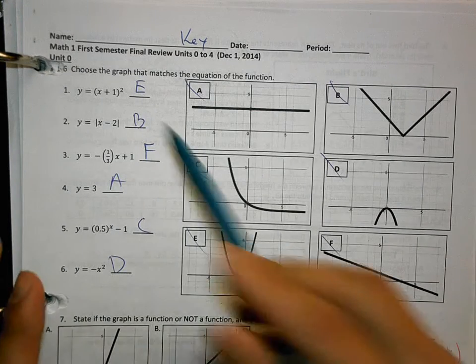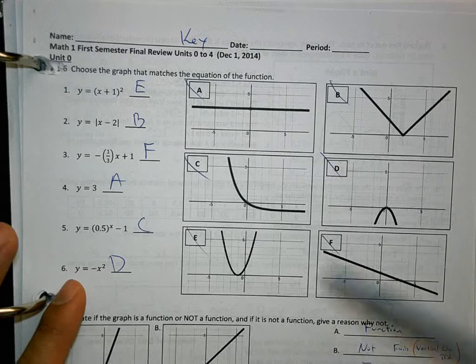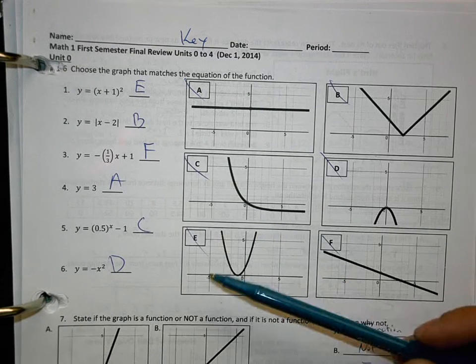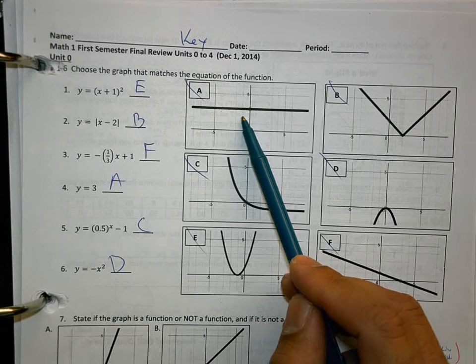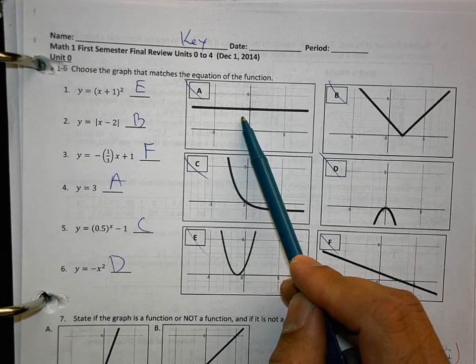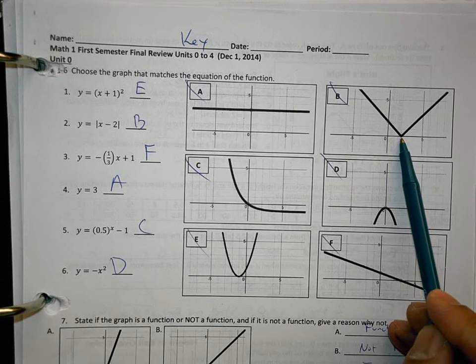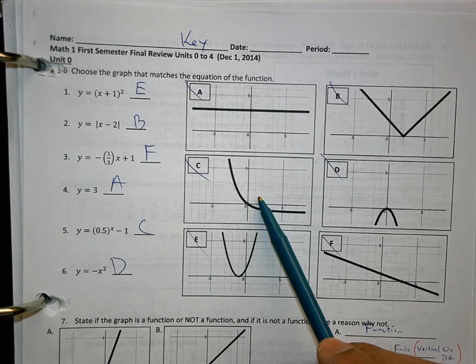Okay, so here's the final review for Unit 0. What I'm hoping you remember from Unit 0 is this. When you look at this type of equation, it's linear. When you look at this type of equation, it's absolute value. When you look at this type of equation, it is exponential.